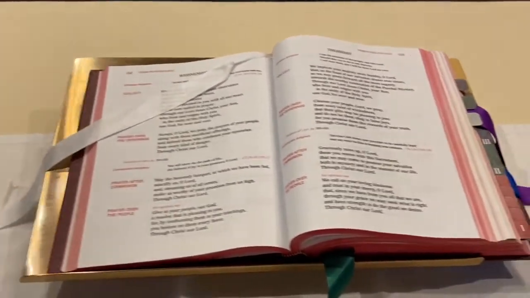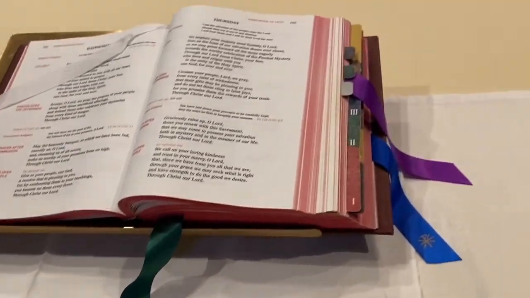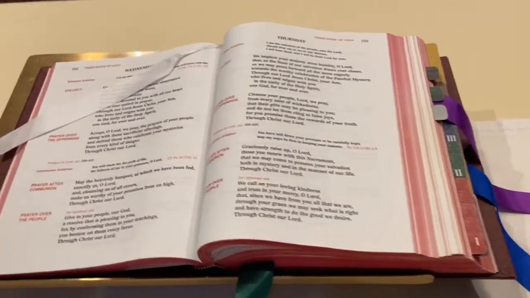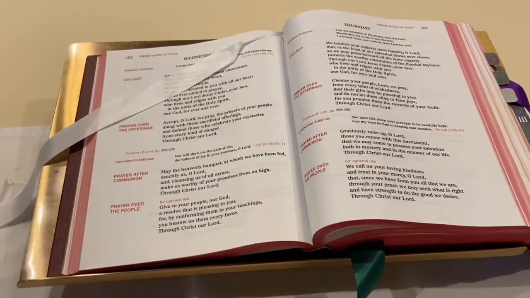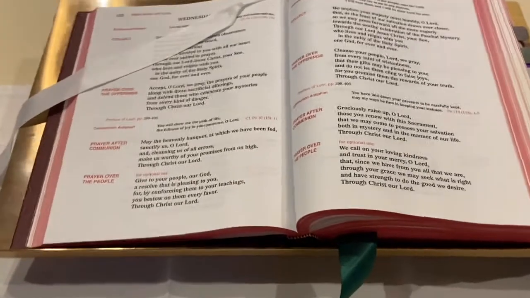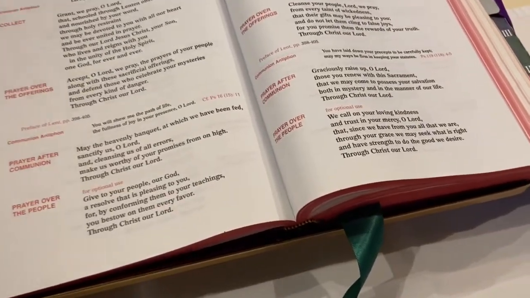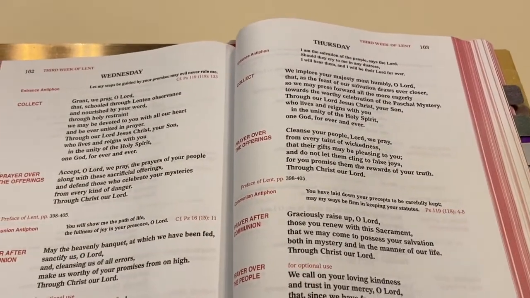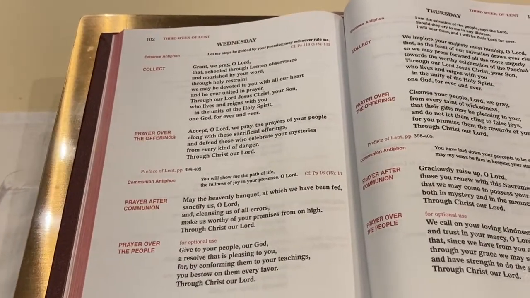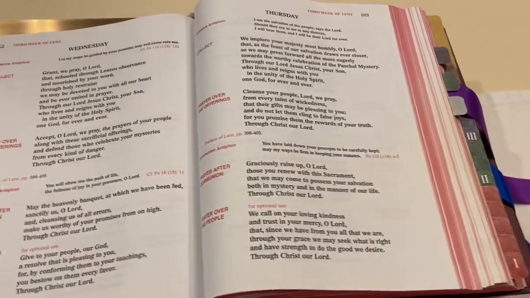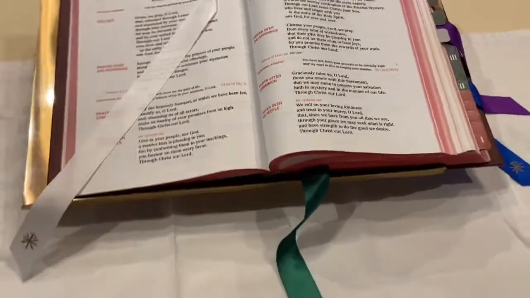And this book, with all these bookmarks and all these different thumb tabs, see all those? This is called the Roman Missal. And this is all the parts of the Mass that the priest says. It's all in here. So we're set up for daily Mass this week. This was today, Wednesday. And here's Thursday. But all the prayers the priest needs in order to say Mass are contained here in the Roman Missal.